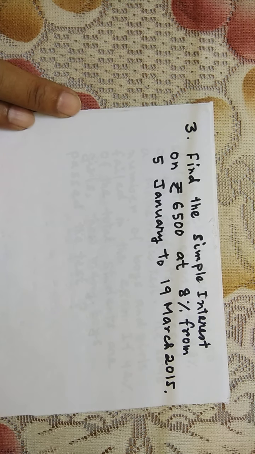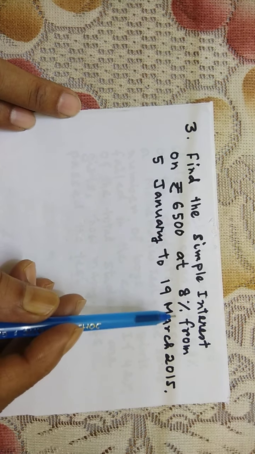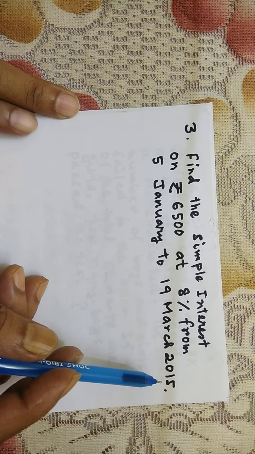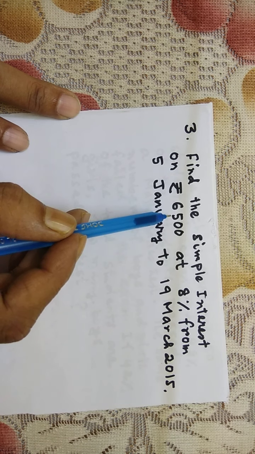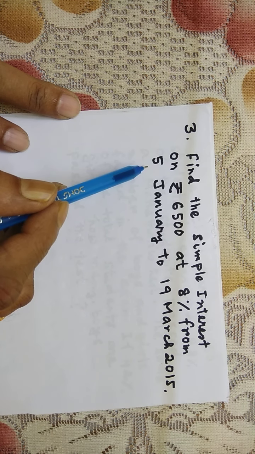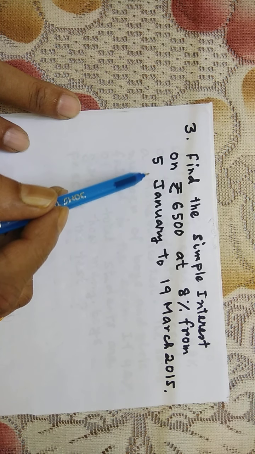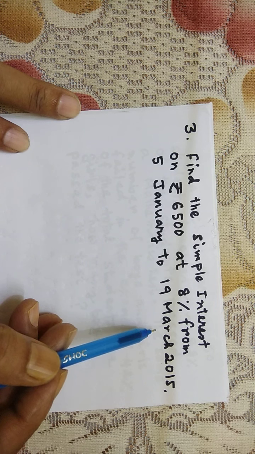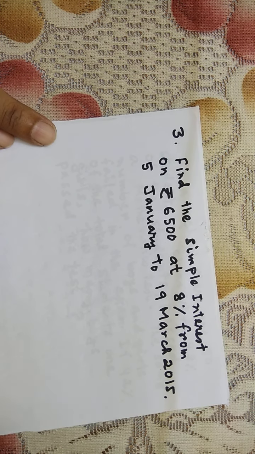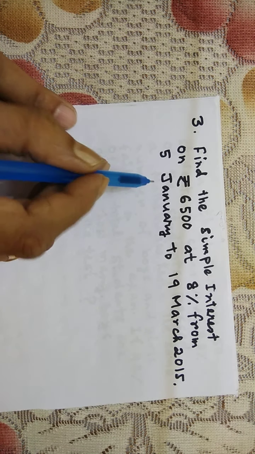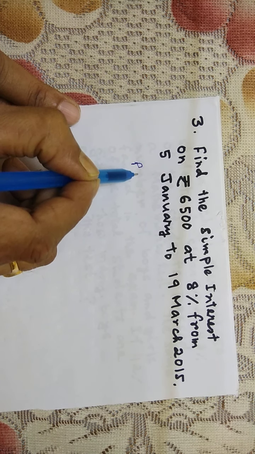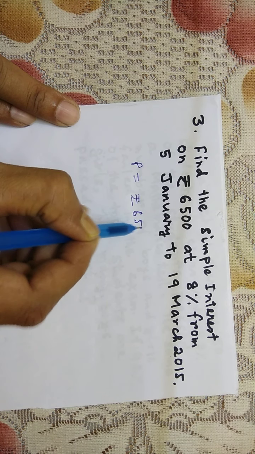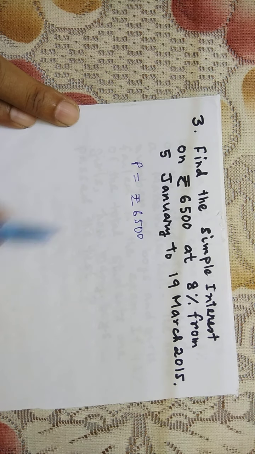Find the simple interest on rupees 6,500 at 8% from 5th January to 19th March 2015. So here principal is given, rate of interest is given, and time, the duration, you have to find out, 5th January to 19th March. So first write which are given. Principal, P for principal equal to rupees 6,500.